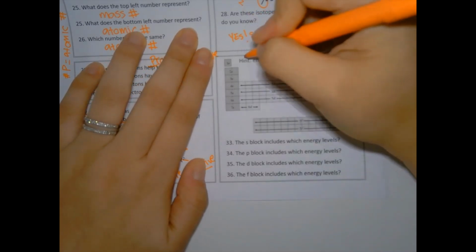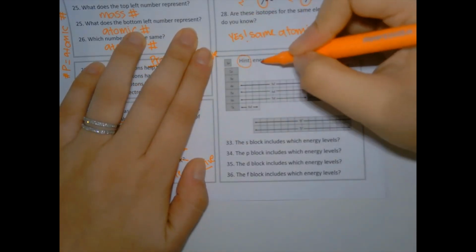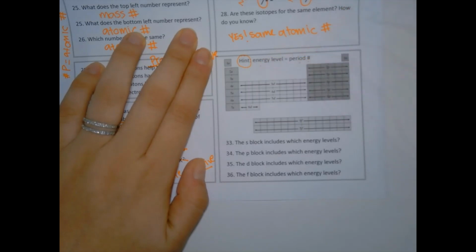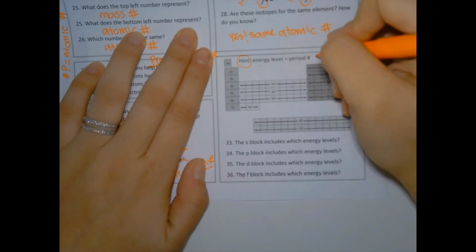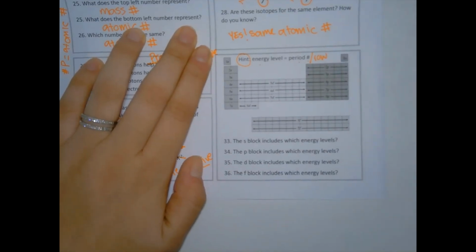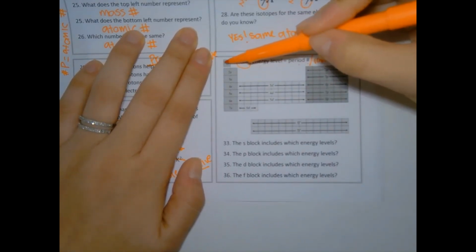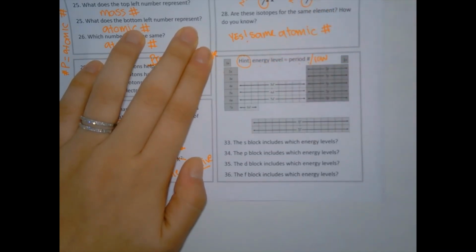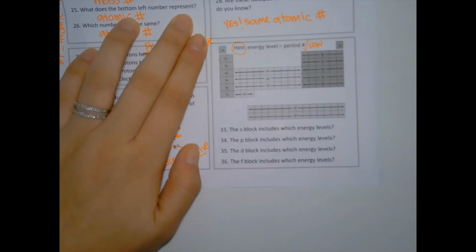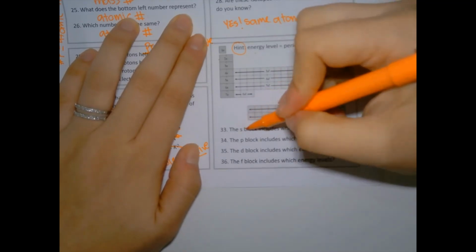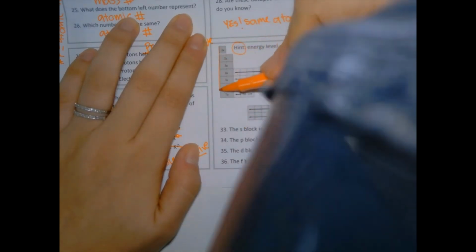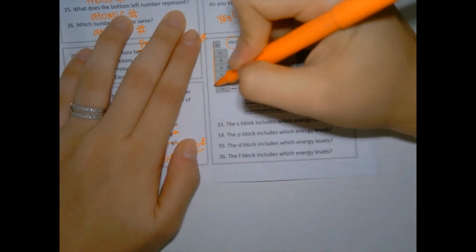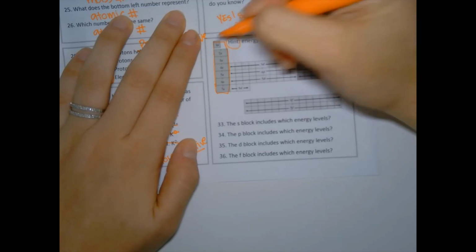So I see a hint up here. My energy level is equal to the period number. I know that my period number is my row. So my rows in the periodic table go from left to right. So I know that this is row 1, this is row 2, this is row 3, and so on and so forth. So the S block, I know that this right here is my S block.